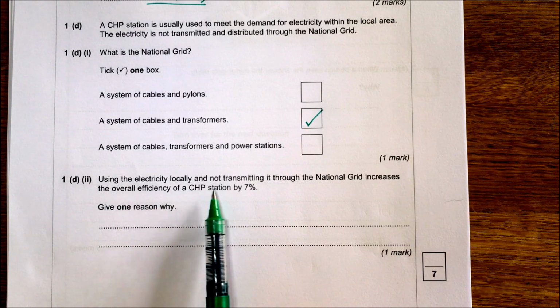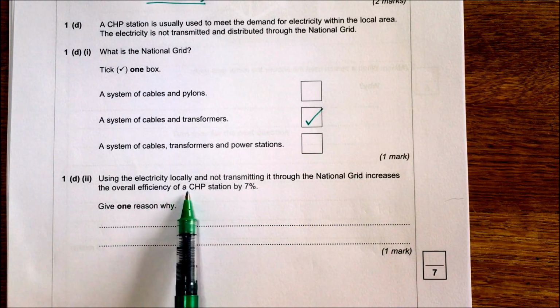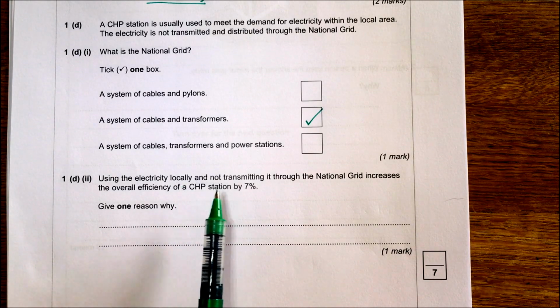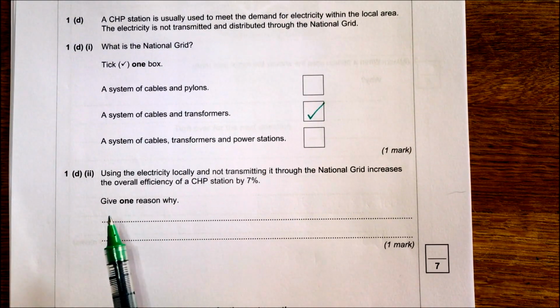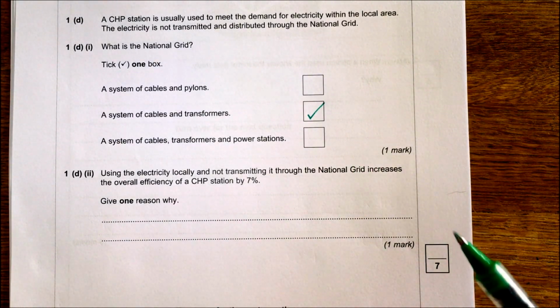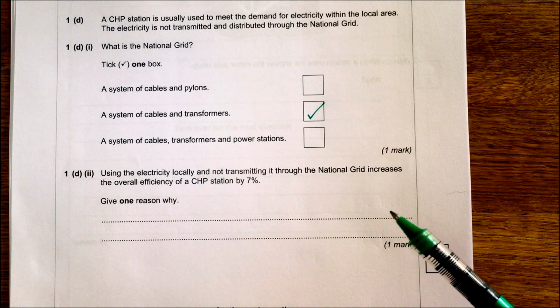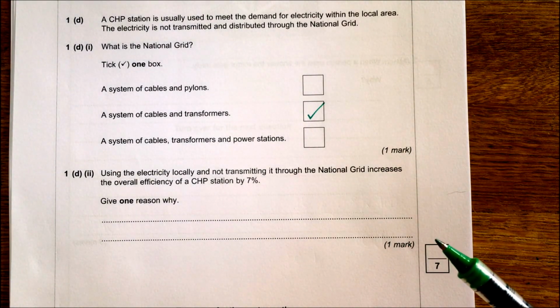Using electricity locally and not transmitting it through the national grid increases the overall efficiency of a CHP station by 7%. Give one reason why. Because we're not transmitting it through cables, we're not losing energy as the electricity travels through the cable. As the electricity travels through the cable, we tend to lose energy as heat energy.